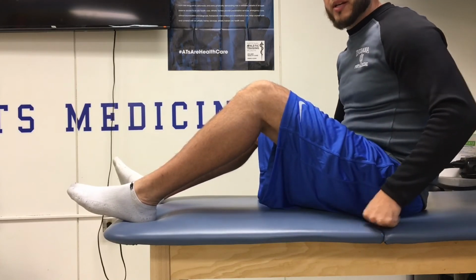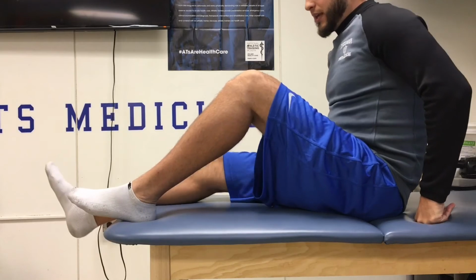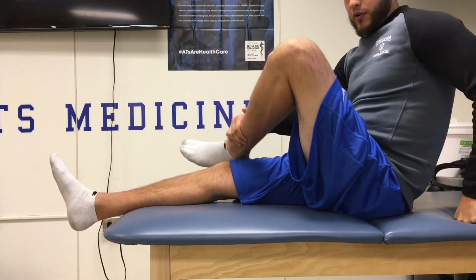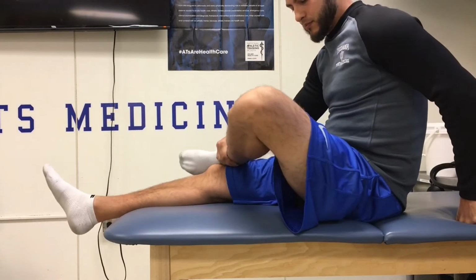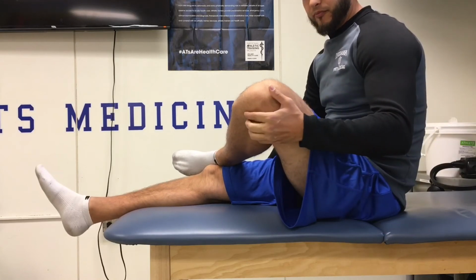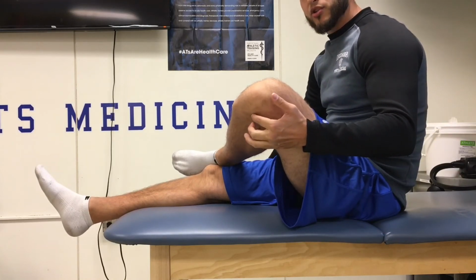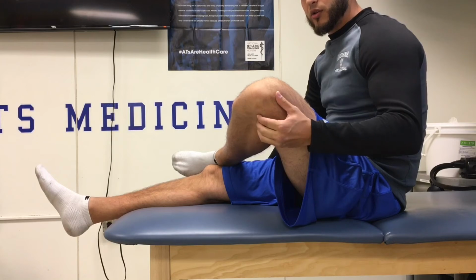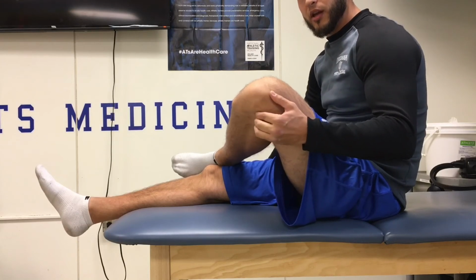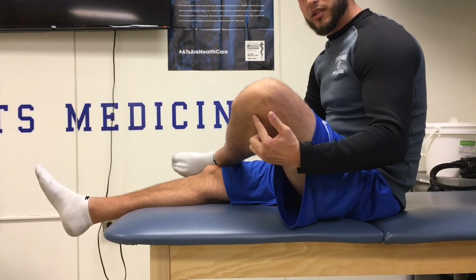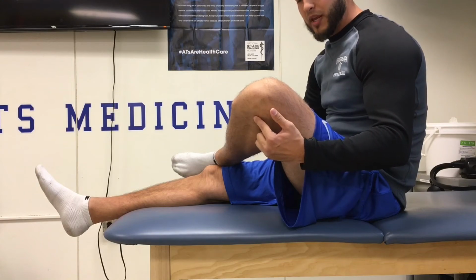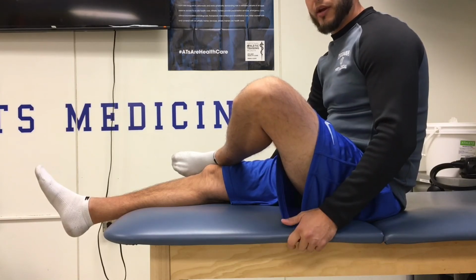And a good way to test this is to put this foot over this way. So this is going to put a lot of stress on that LCL. You can find the joint line and rub on it too. But if this is exactly where you're feeling the pain, then that would be your LCL.